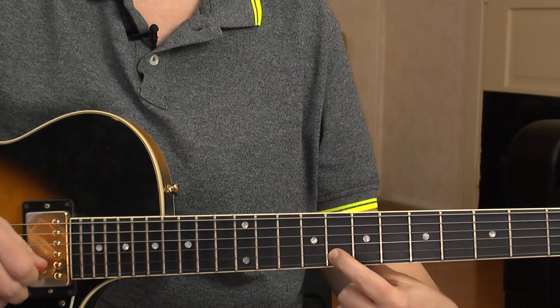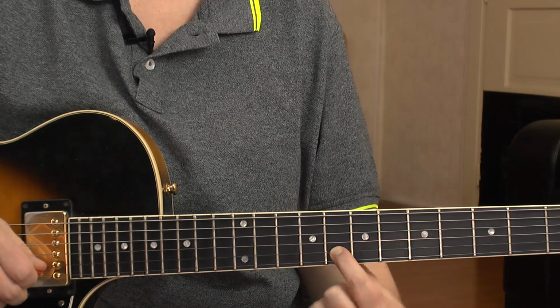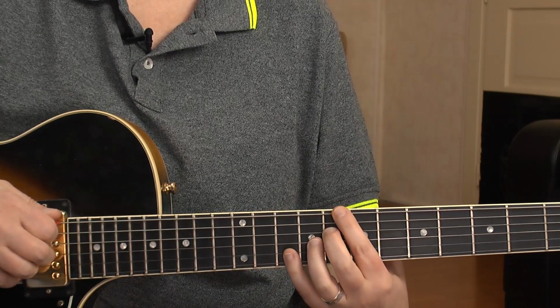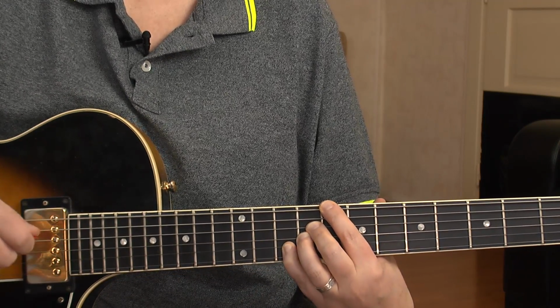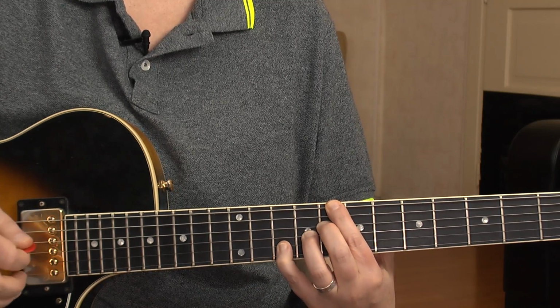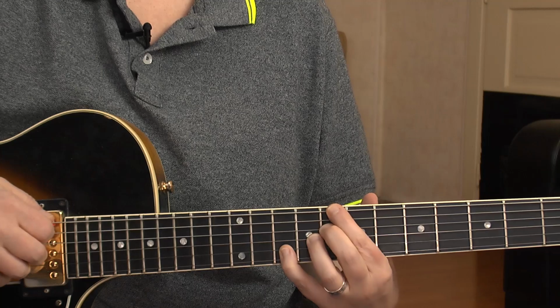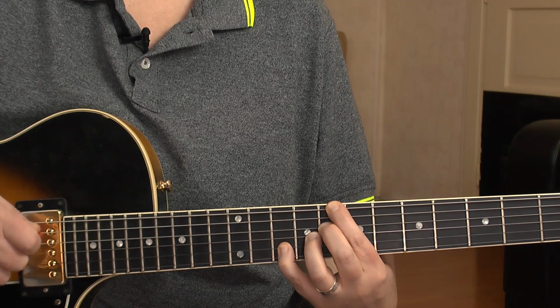We don't like that in jazz. So we replace it with the 6th or the 13th in this case, like on a major 13 we had before, but now it's a dominant 13th. 8, 8, 9, 10. C13 or C7-13.